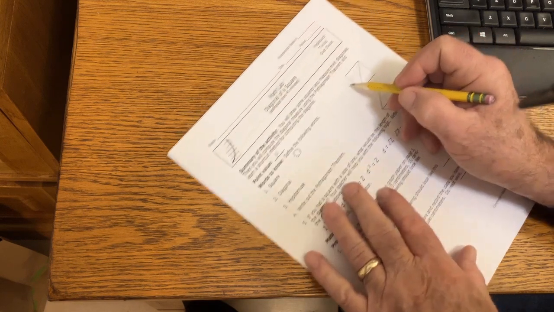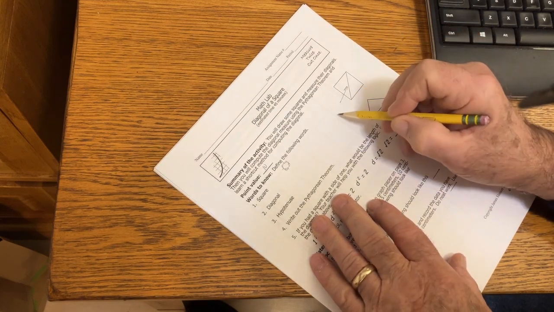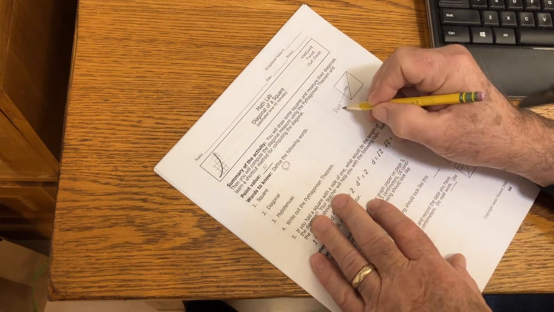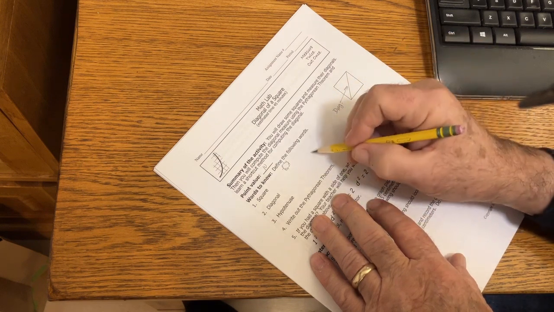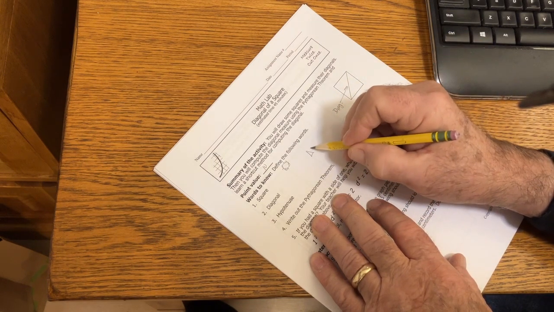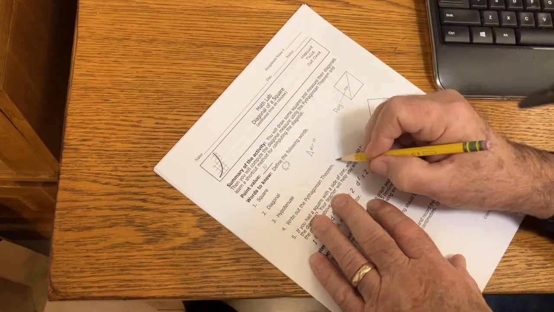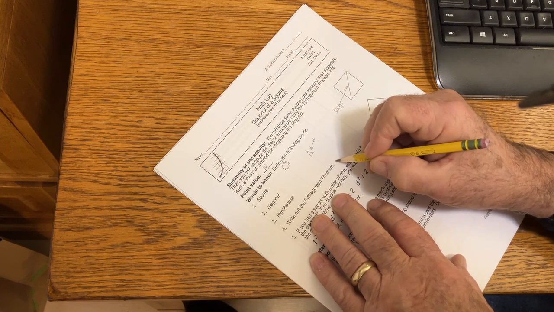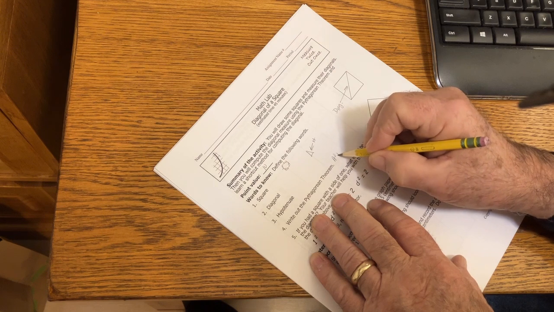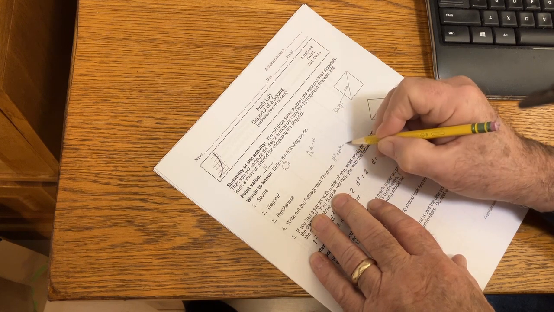Let's do the diagonal. I've got one over here. Let's just say that's the diagonal. And the hypotenuse, let's just draw a triangle and label that with the hypotenuse. And life is good, and write out the Pythagorean Theorem. Pythagorean Theorem, say it twice like a song. A squared plus B squared equals C squared.